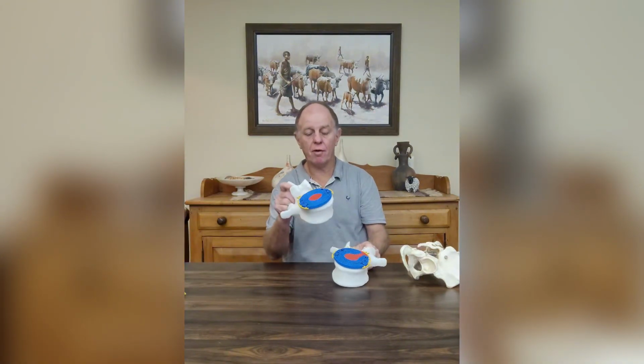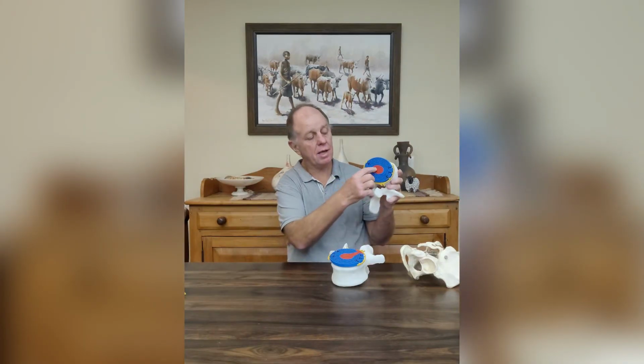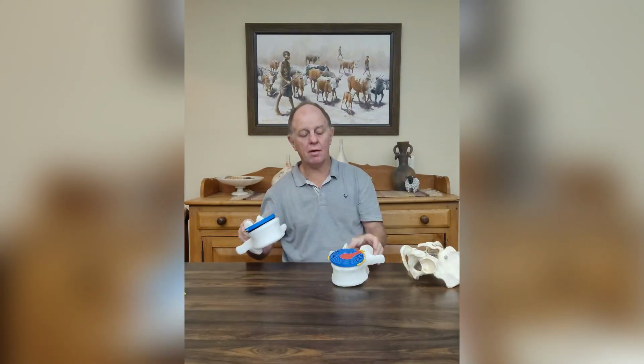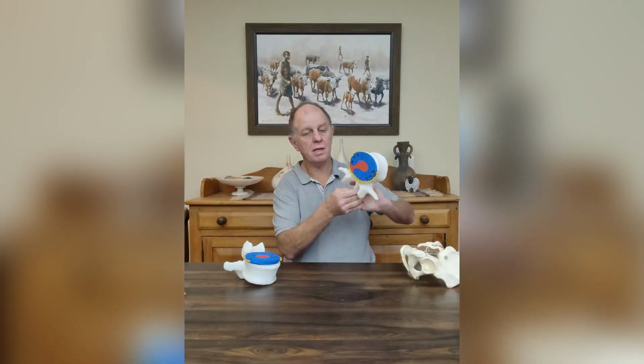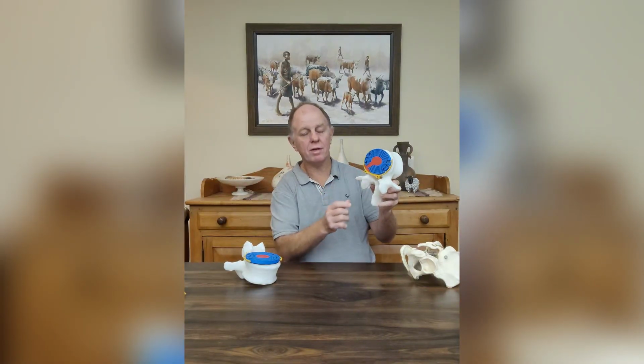Afterwards, the surgeon will send the patient for a CT scan. There's the disc in normal position, and on the CT scan you will see the tear of the disc. That is what you see on the CT scan.